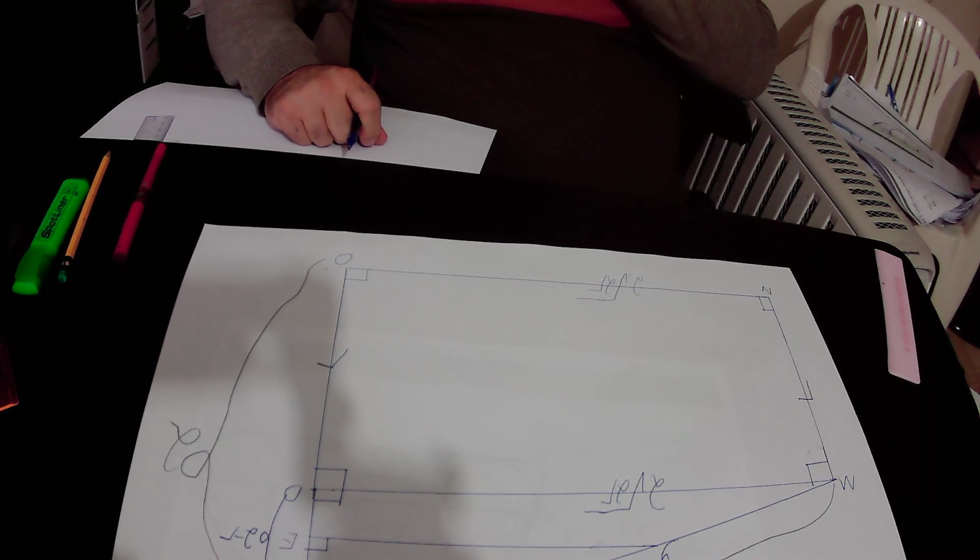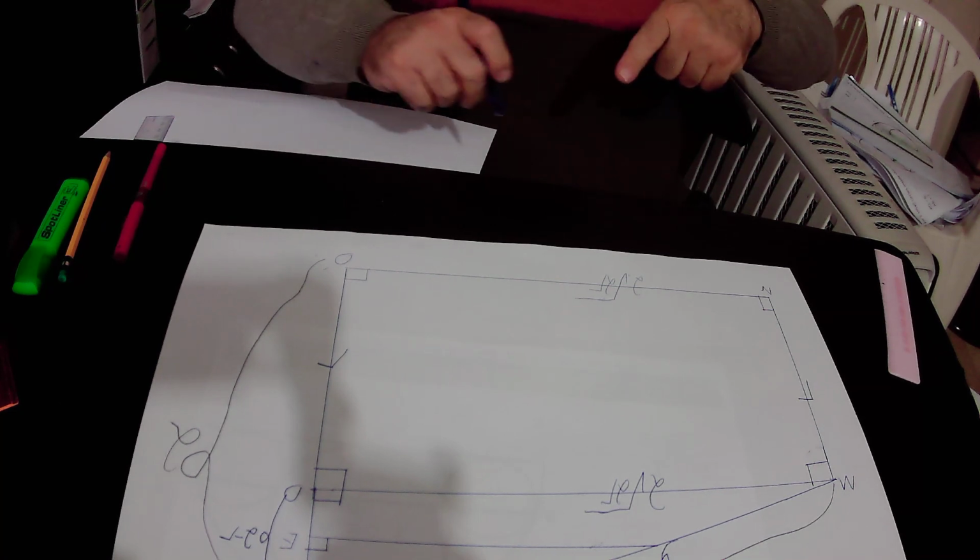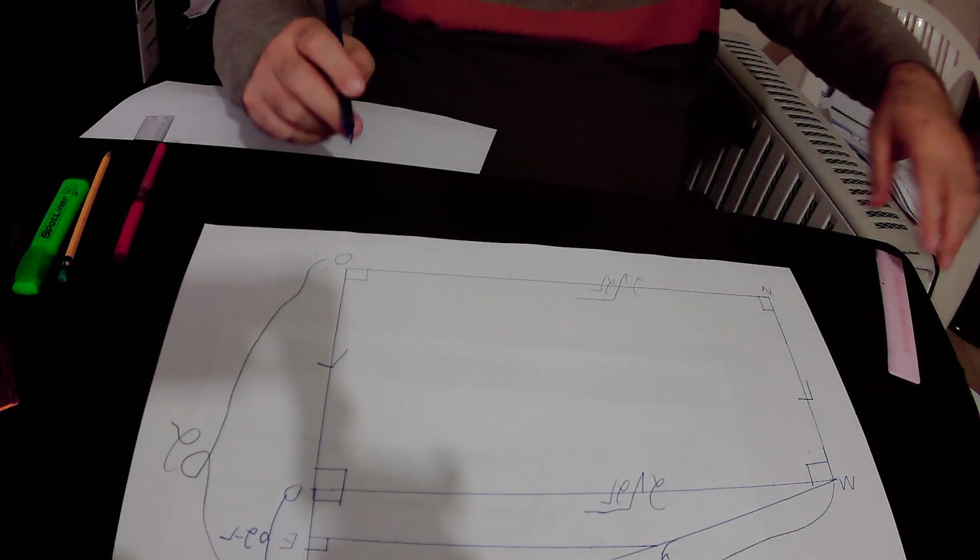In the next step, we will join together points M and O by a straight line.